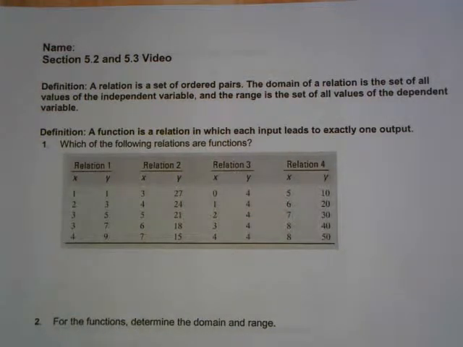Alright, sections 5.2 and 5.3. We're going to talk about some functions. And we have a definition. A relation is a set of ordered pairs. The domain of a relation is the set of all the values of the independent variable. Remember, that's usually x. And the range is a set of all the values of the dependent variable.